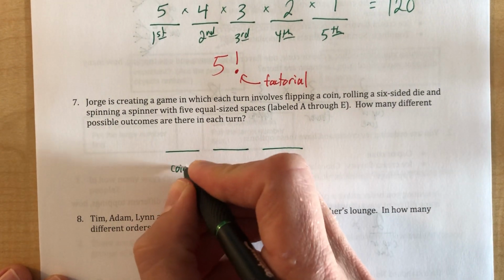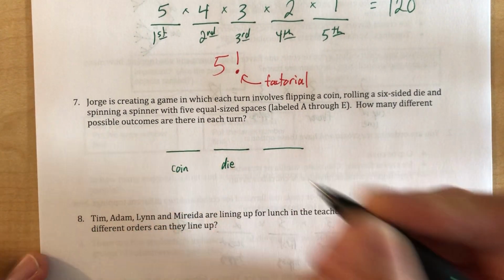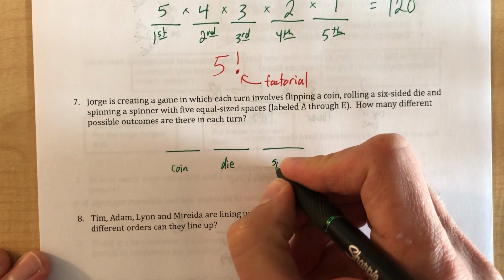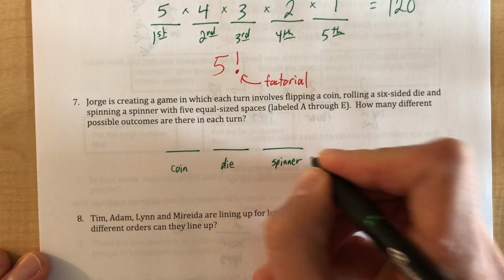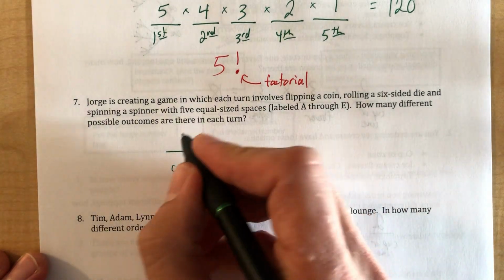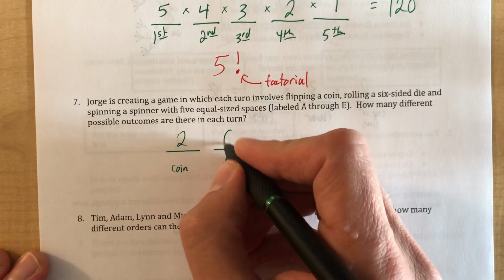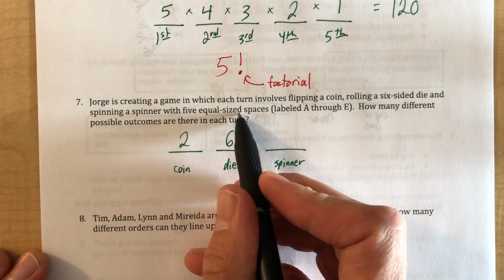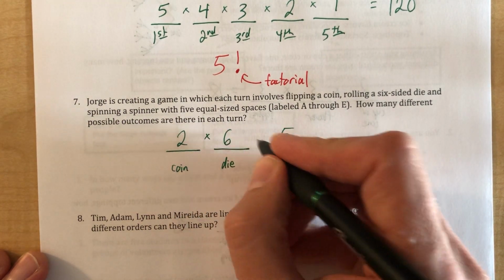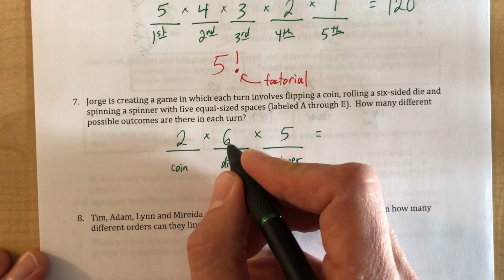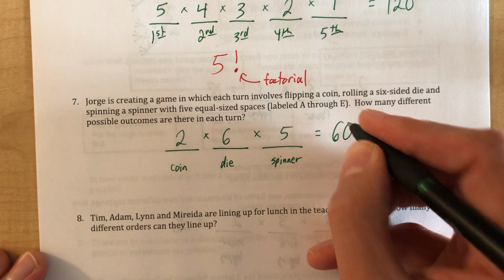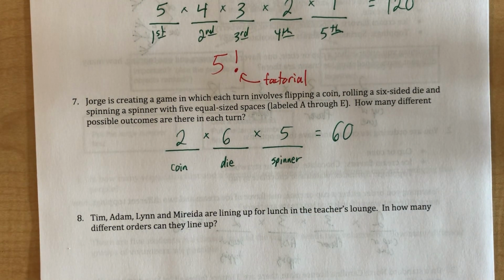I have a coin, I have a die, singular for dice, and I have a spinner, and you're probably way ahead of me on this one, and that's okay. Coin, 2 options. Die, 6 options. Spinner, in this case, 5 options. We'll do this one in our head. 2 times 6 is 12, times 5 is 60 different ways we could get a different outcome.